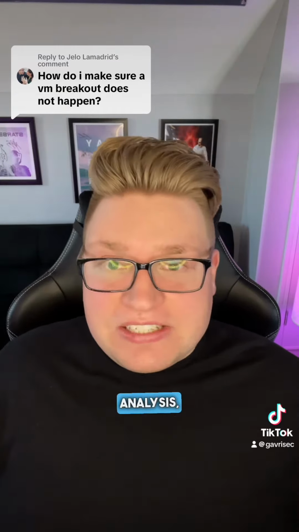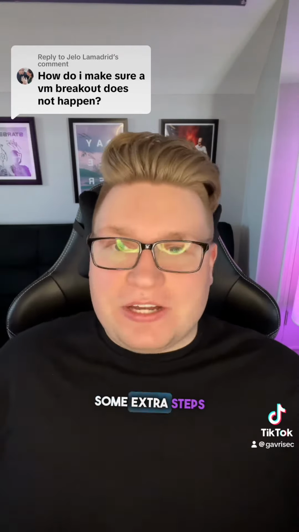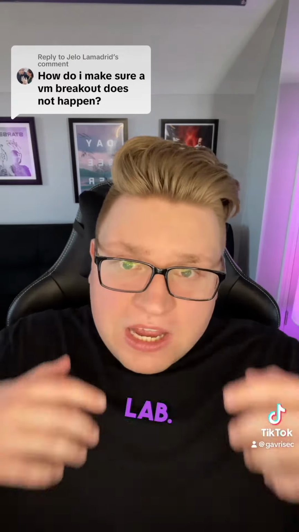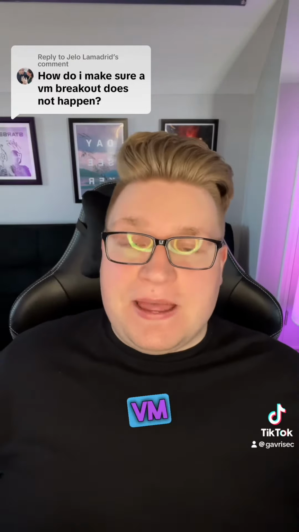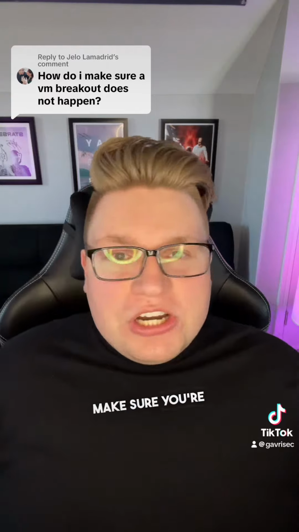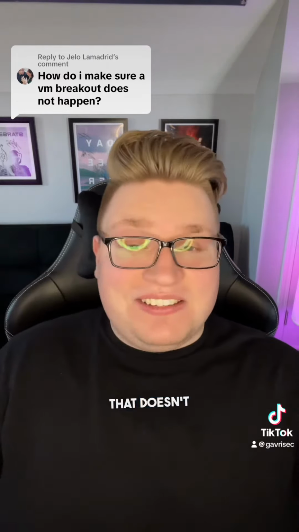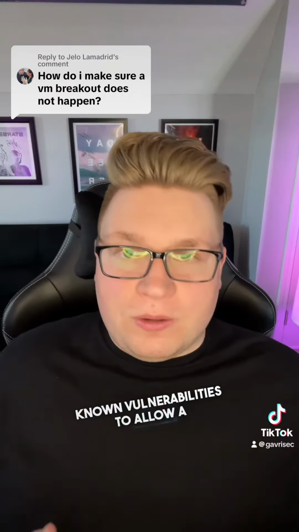But if you want to do something more spicy like malware analysis and you set up a virtual malware lab, then yes, you need to take some extra steps to ensure the malware you're detonating does not break out of your virtual lab. A few things to keep in mind to prevent a VM breakout is 1. Make sure you're running an up-to-date virtualization software or hypervisor that doesn't have any known vulnerabilities to allow a breakout.